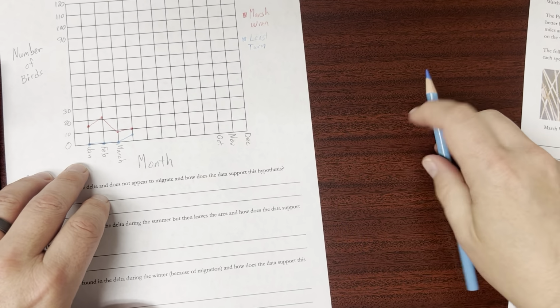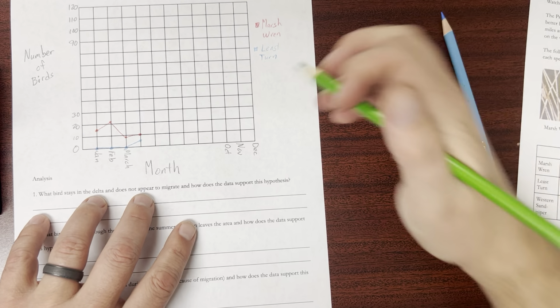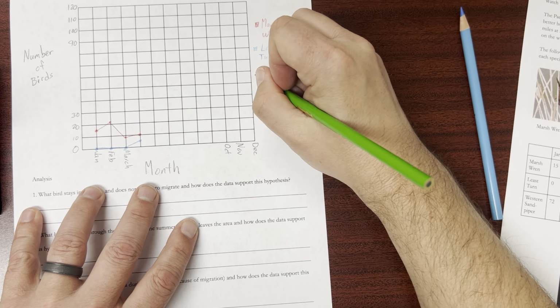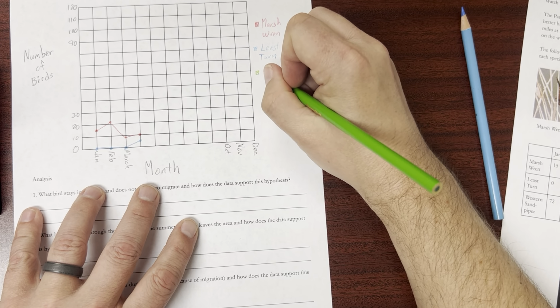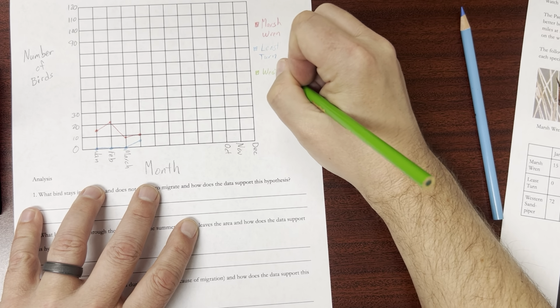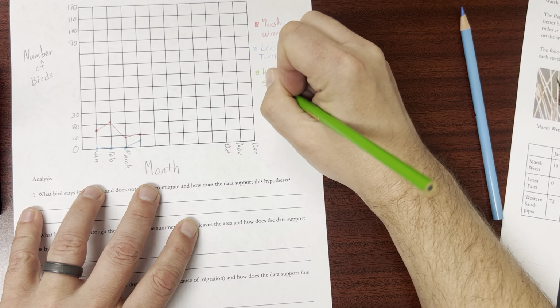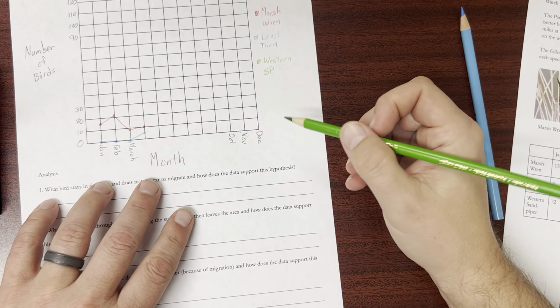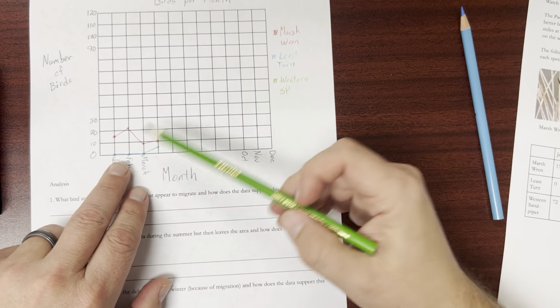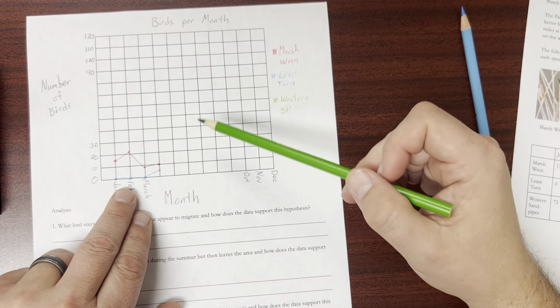You're also going to do this for the western sandpiper. And if I was doing it, I would have it in green, and I would make my lines. But with the different colors, I can distinguish which species I'm looking at.